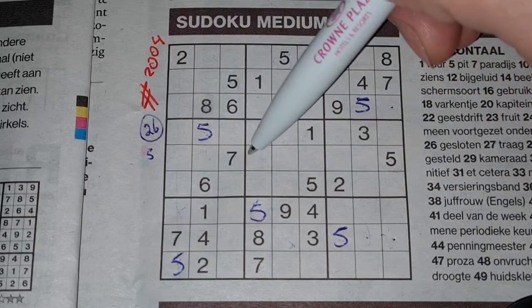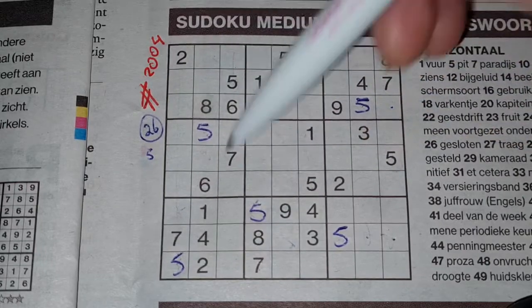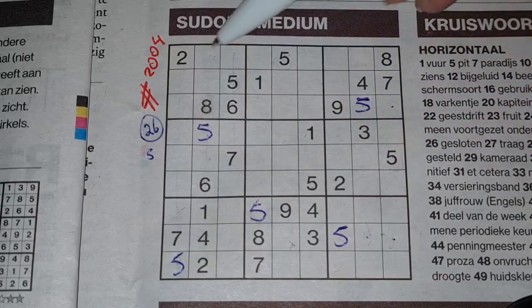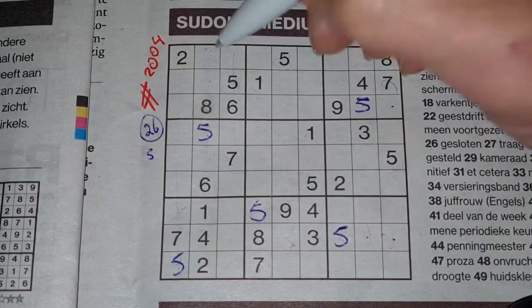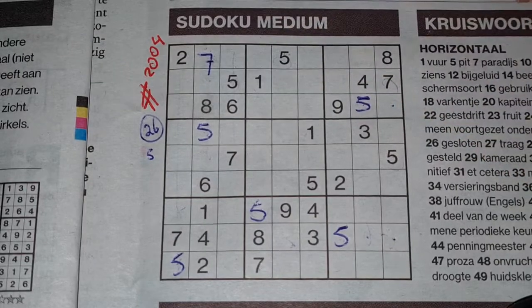7 in this column, first column, 7 in the third column. So in the column between, the second column, the only 2 places for the 7 should be here or there. We see there 7, no 7 there, 7 should be there.